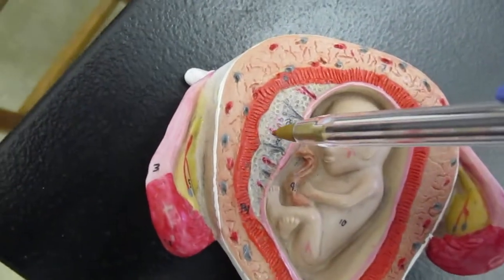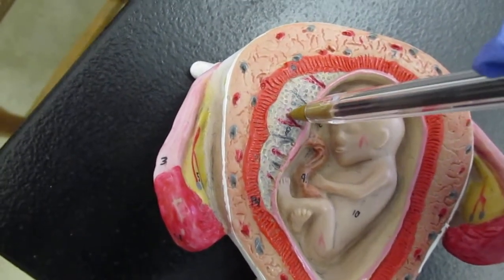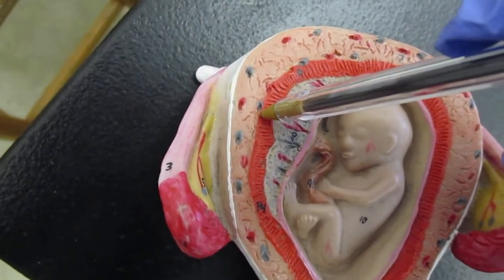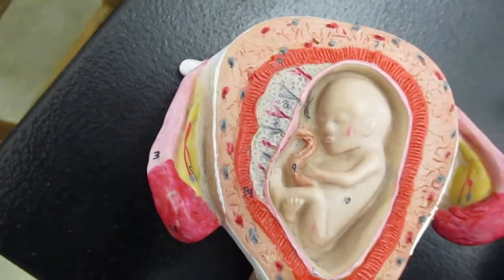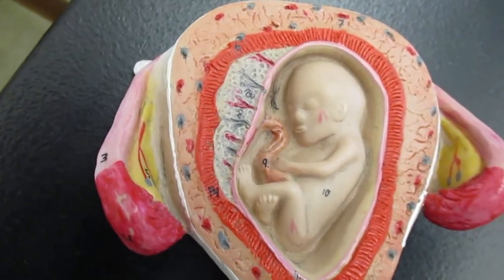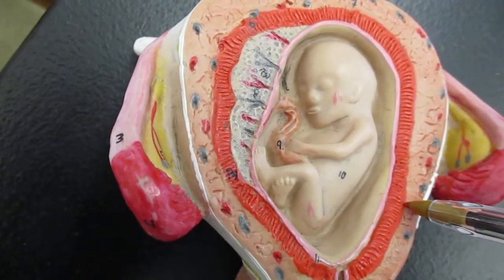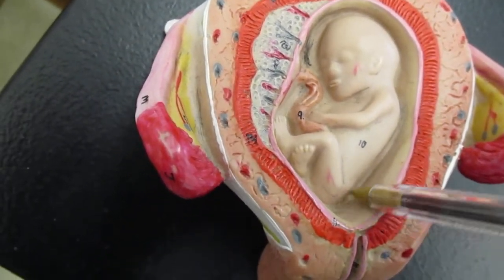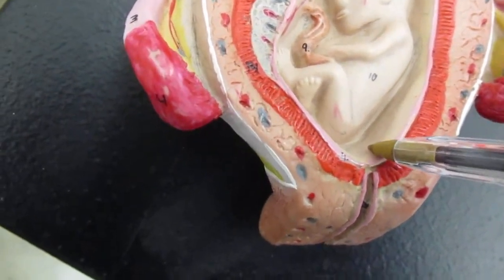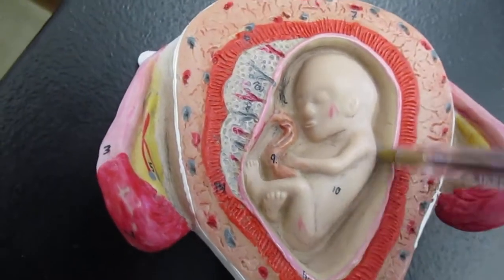Here we have the placenta. This would be your embryonic tissue, and this would be your maternal tissue. And we have the endometrium right here, your amnion right here still in pink, and this would be your amniotic cavity.